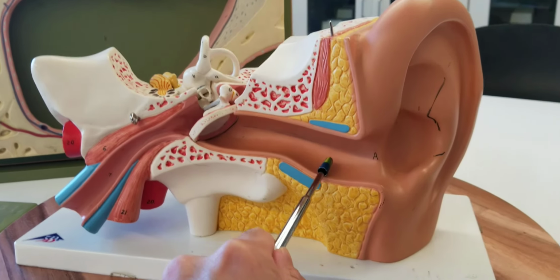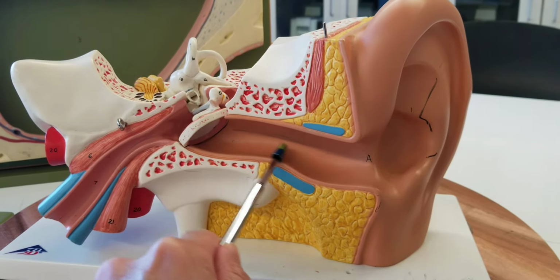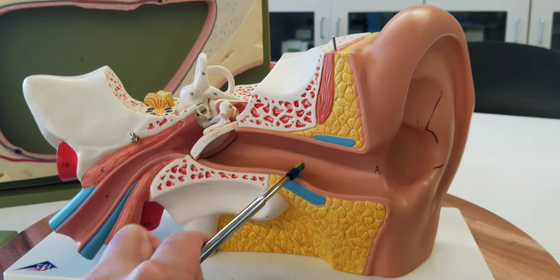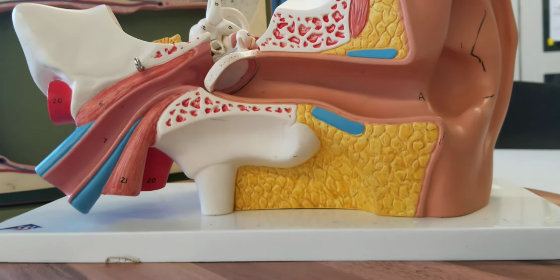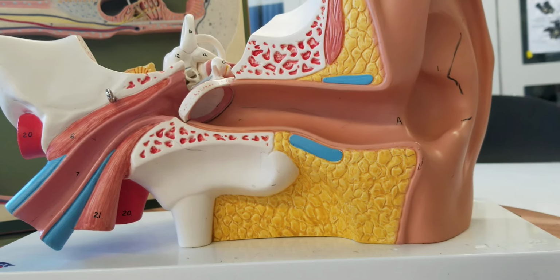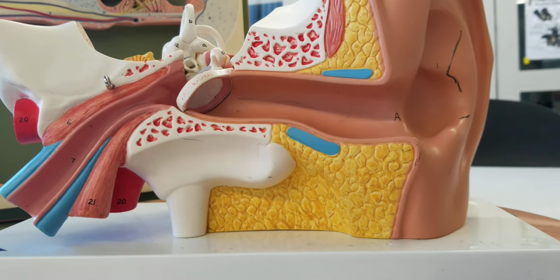In the external acoustic meatus, the auditory canal, this is where you have earwax production. The term for earwax is cerumen. So these are ceruminous glands. If you recall, these are a type of apocrine gland, specialized, kind of like the mammary glands, which are specialized apocrine glands.